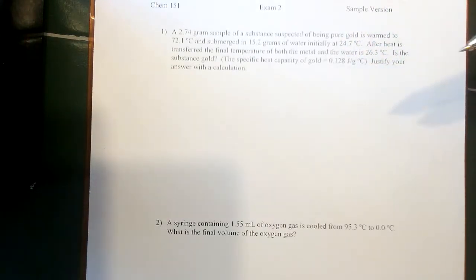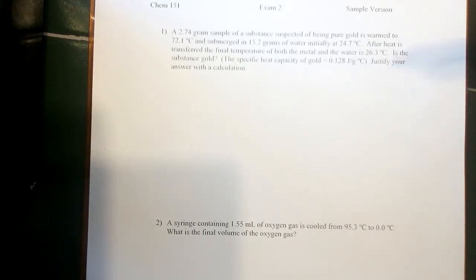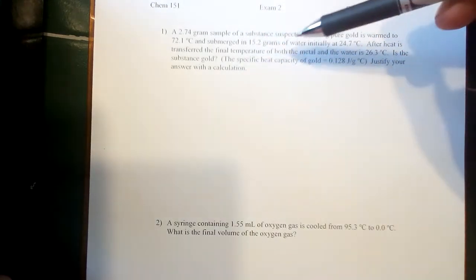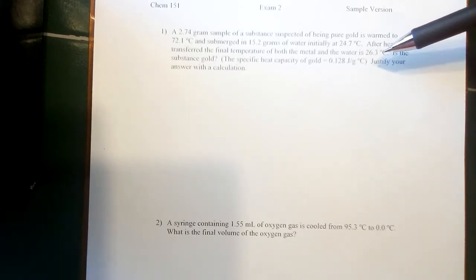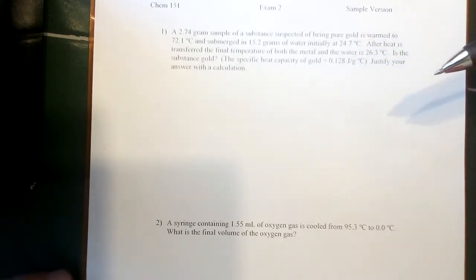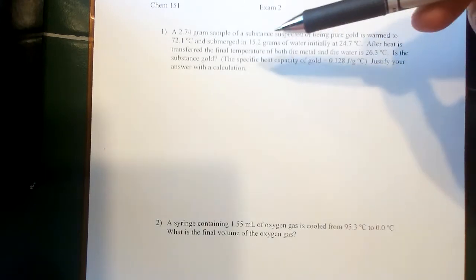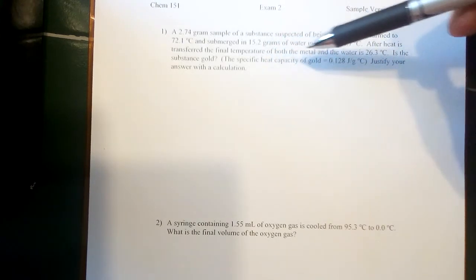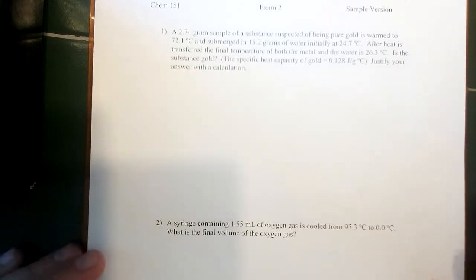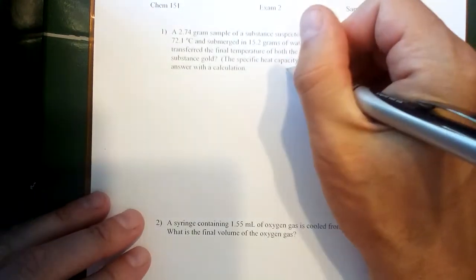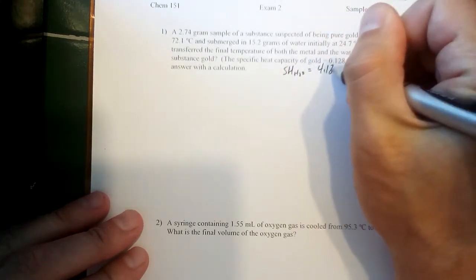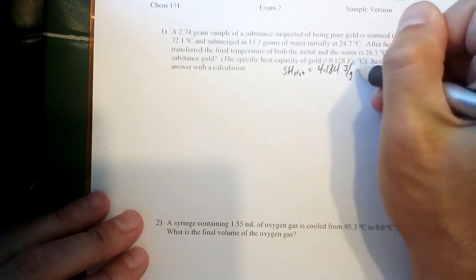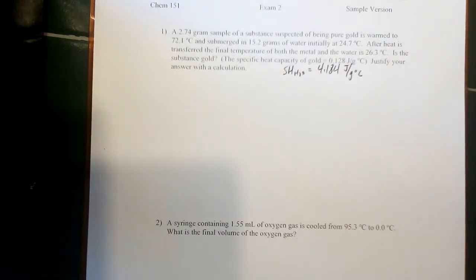So a hot object coming in contact with a cold object means there's going to be heat transfer from the hot to the cold. After the heat is transferred, the final temperature of both the metal and the water is 26.3 degrees C. There's enough information for us to calculate temperature changes, right? Is the substance gold? What we're given here is the specific heat capacity of gold. That's there for comparison purposes. What is not here in this problem, but is something I would provide on the test, is the specific heat capacity of water. And that'll be relevant to solving this problem.